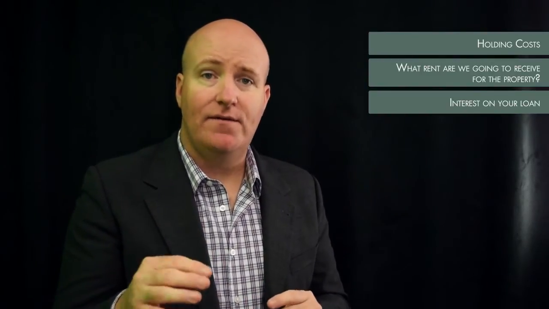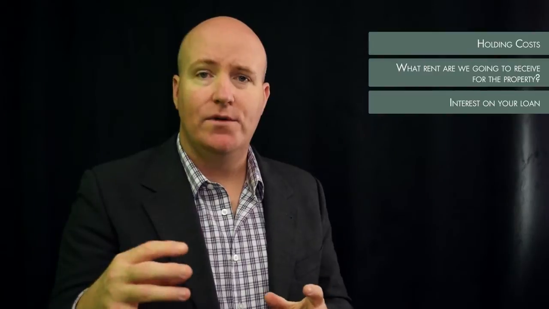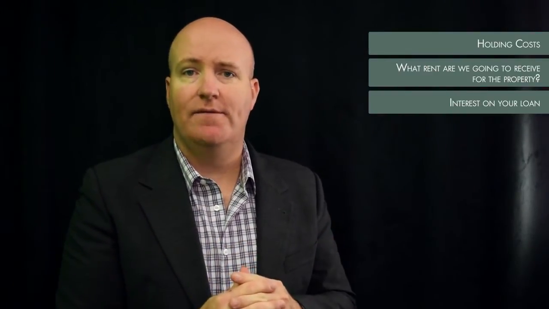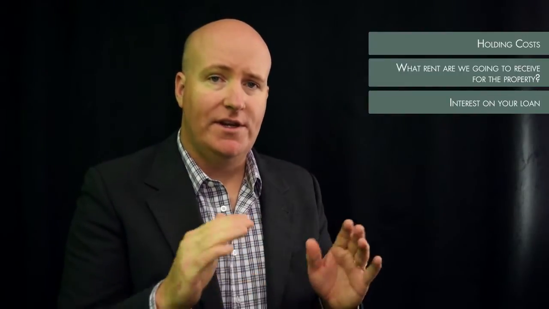And in some cases, if you've got a principal and interest loan, then you've also got to consider that principal amount that's going to be chargeable from a cash flow perspective. Yes, it will reduce the amount of debt, but it's still something that you have to cash flow.